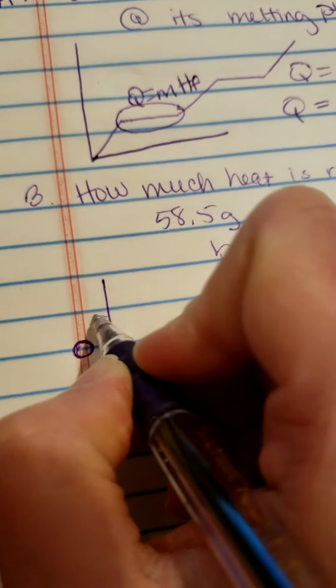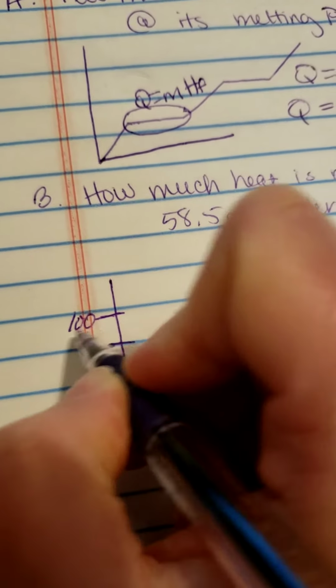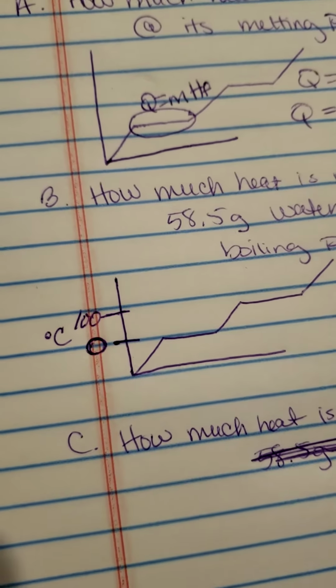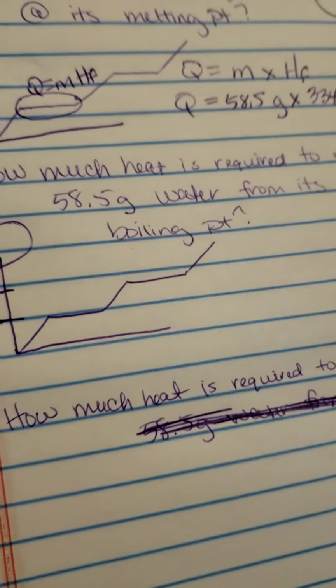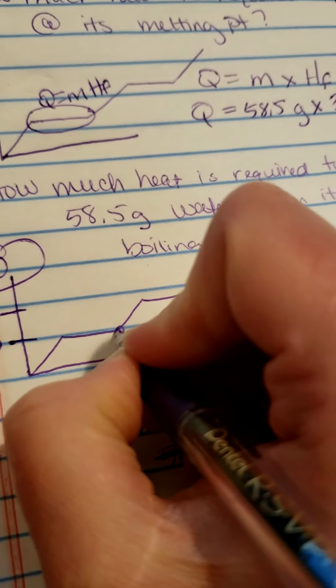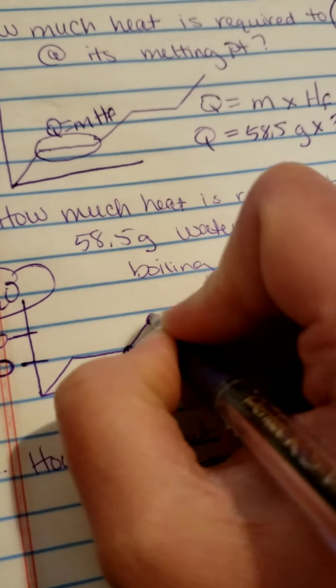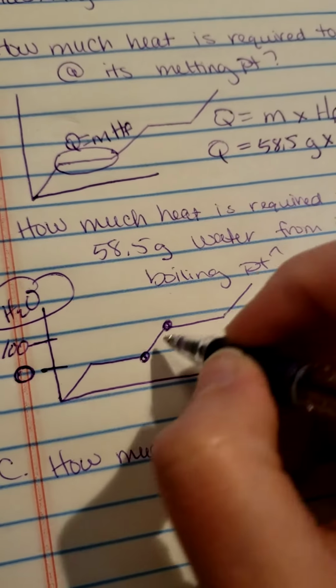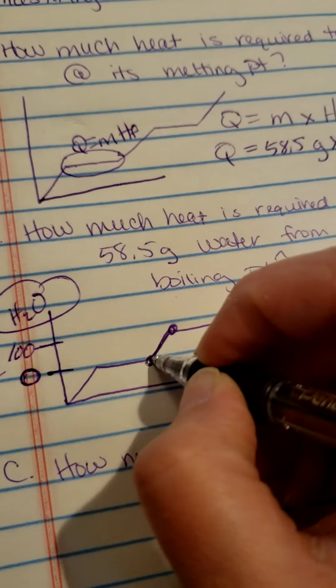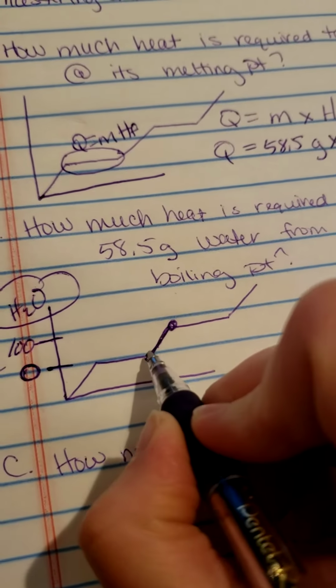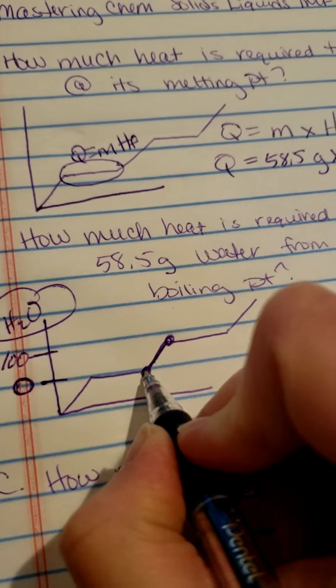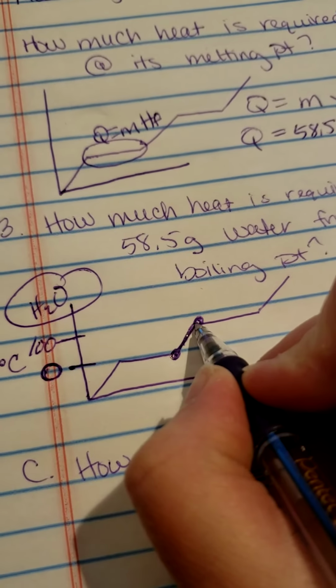And we have here boiling point, which is 100 degrees Celsius. All right, because this is on H2O, water. So it says from our melting point to our boiling point. So it just wants to know how much heat's required to raise liquid water from 0 to 100 degrees Celsius.